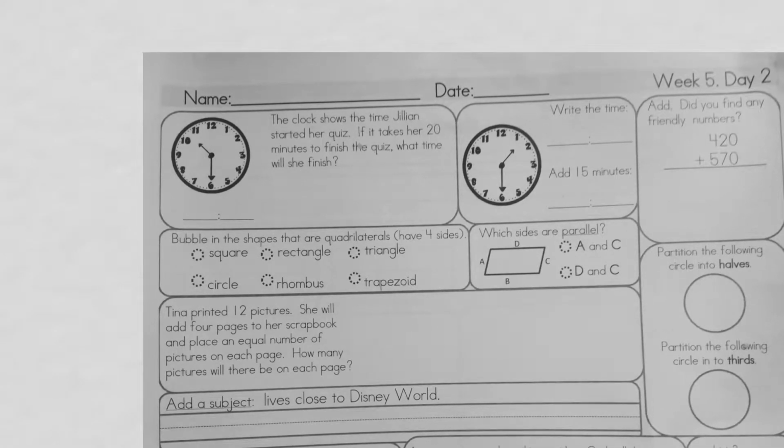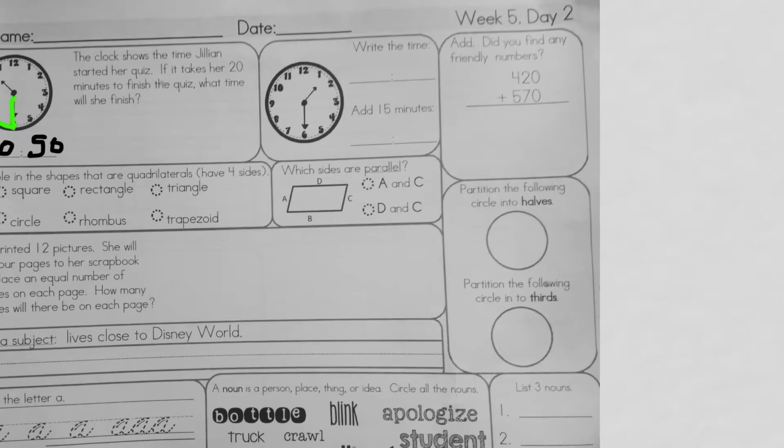The clock shows the time that Jillian started her quiz. If it takes her 20 minutes to finish the quiz, what time will she finish? Right now it is 10:30 according to this clock. There's the 30. If we are adding 20 minutes, it would be 5, 10, 15, 20. That would put her at 10:50. The answer is 10:50.